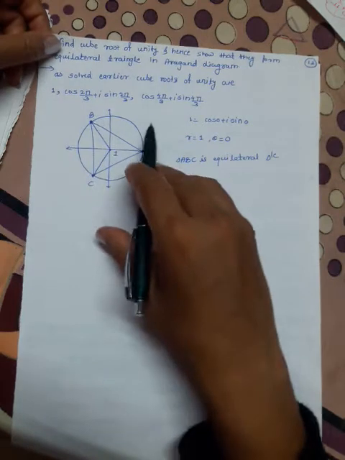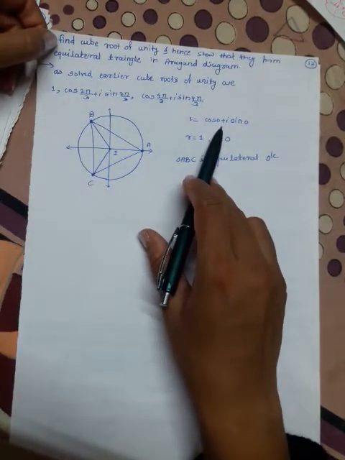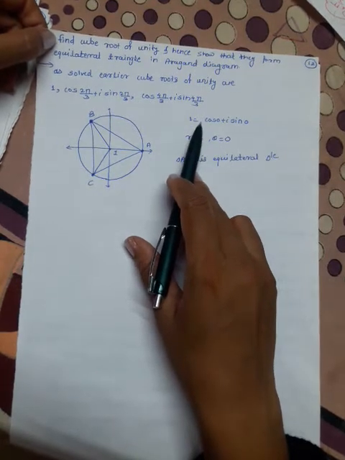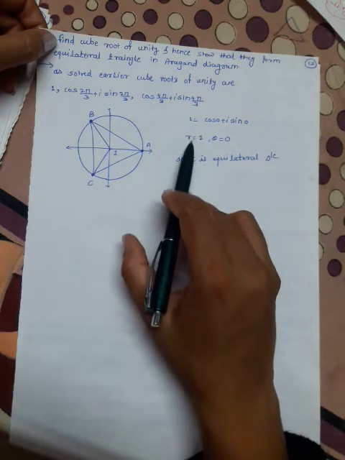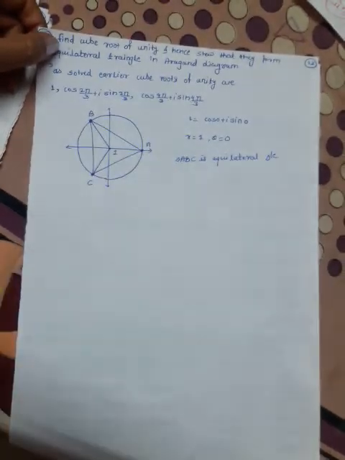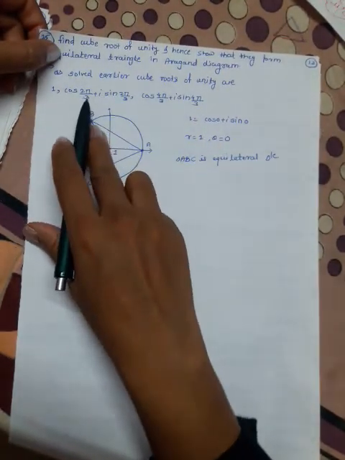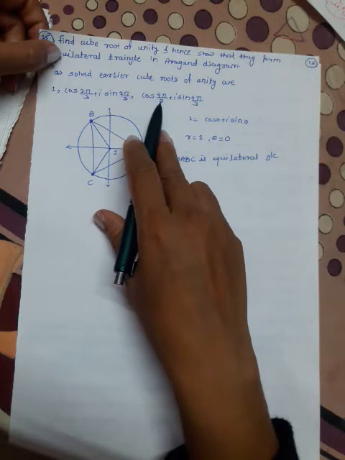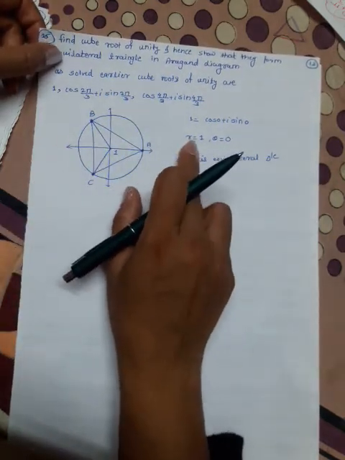Let us start with this point. This one point is cos 0 plus i sin 0, the first root, where r value is 1. There is no number outside this bracket, therefore r is 1. r is 1 here, and here also r is 1. Only theta values are different. Here theta value is 0, here 2 pi by 3, here 4 pi by 3. That's why, in the Argand diagram, put the x and y axes, and r means 1.